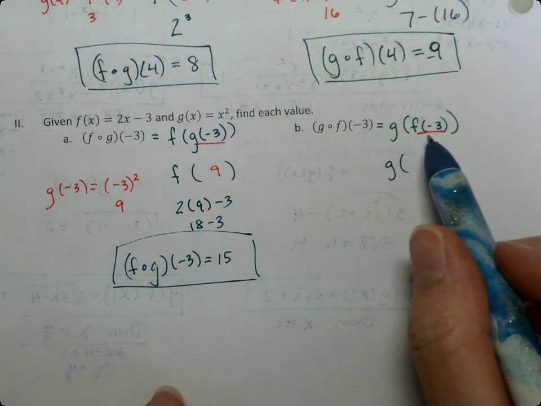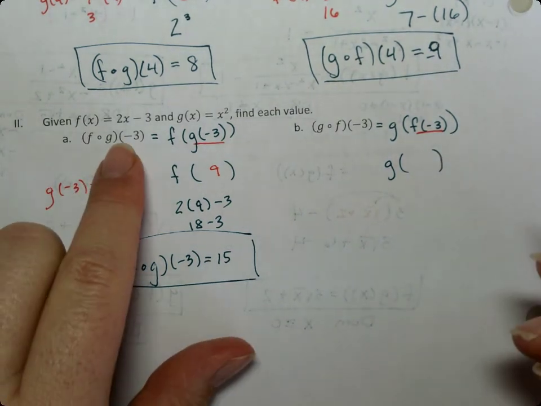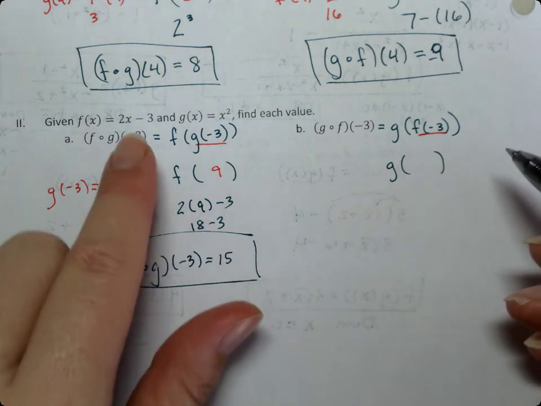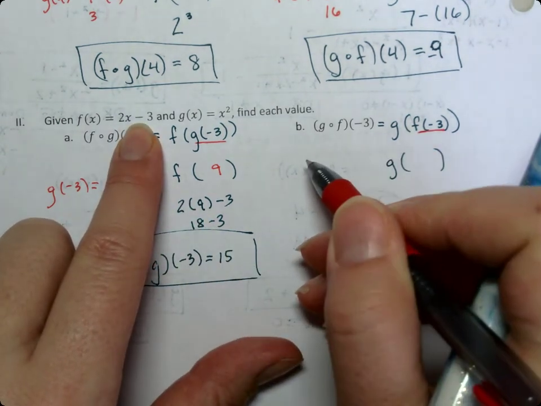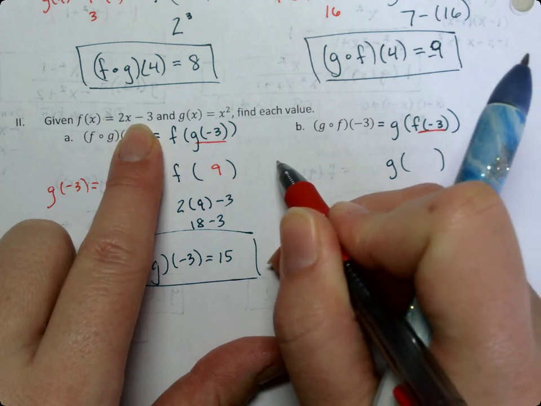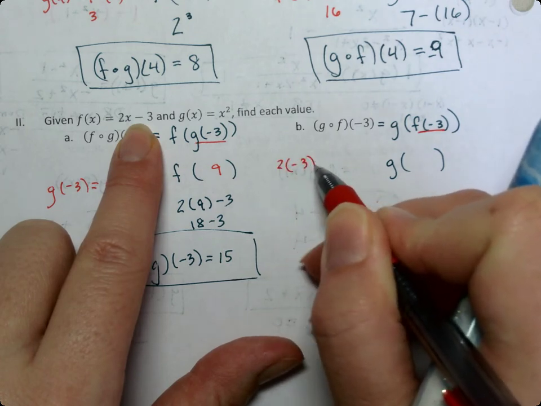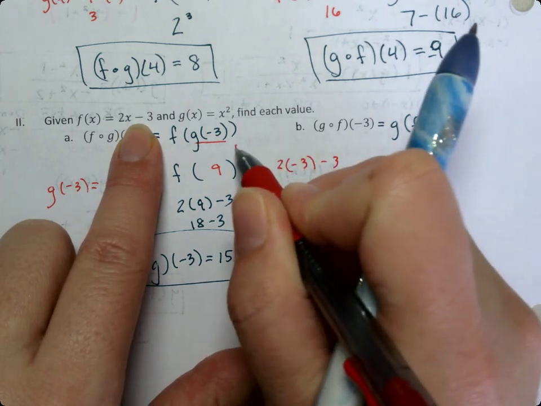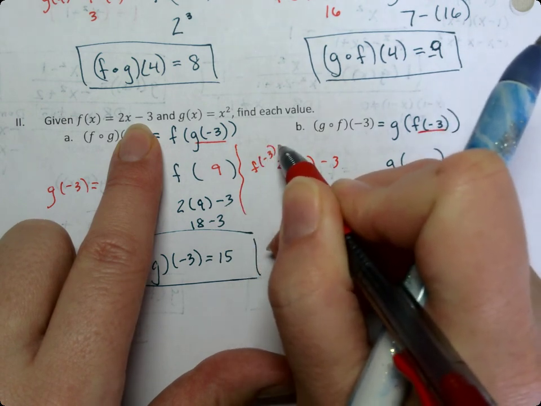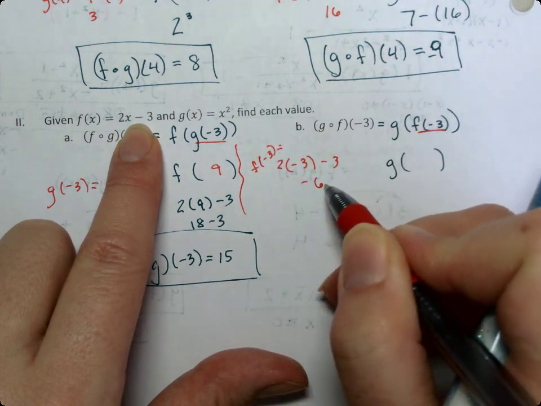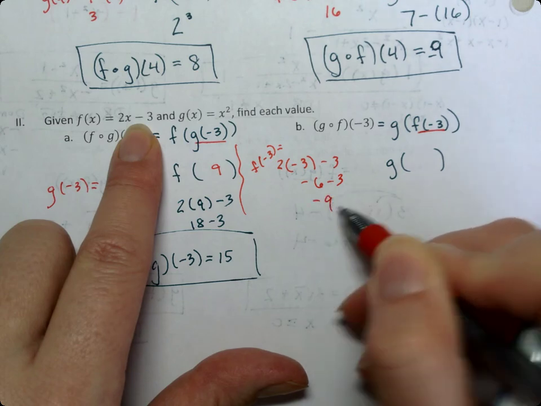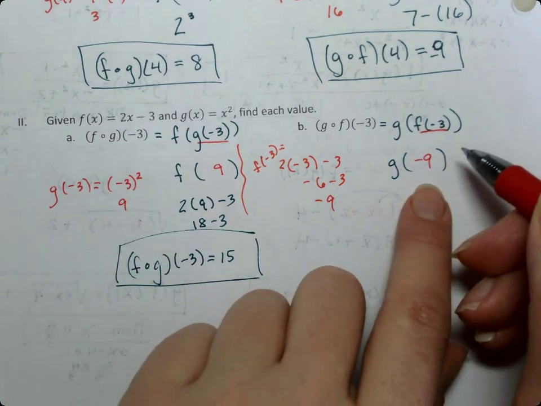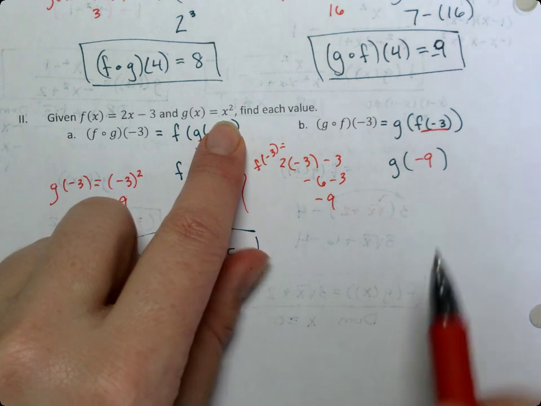So on this one, I'm going to take f of negative 3, and put it in here, and I'm going to do 2 times negative 3 minus 3. So I'm just finding f of negative 3. And that'd be negative 6 minus 3, and I end up with a negative 9. Now, I'm going to take that negative 9, I'm going to plug it in here.